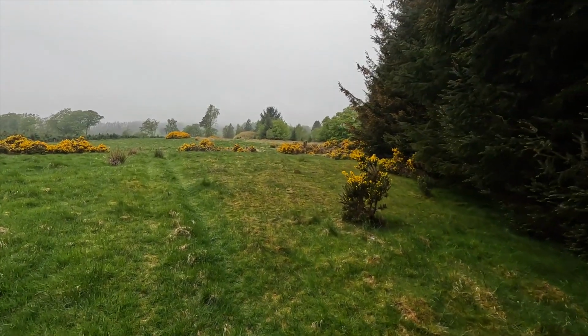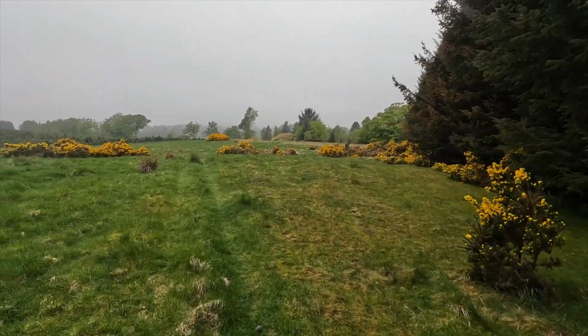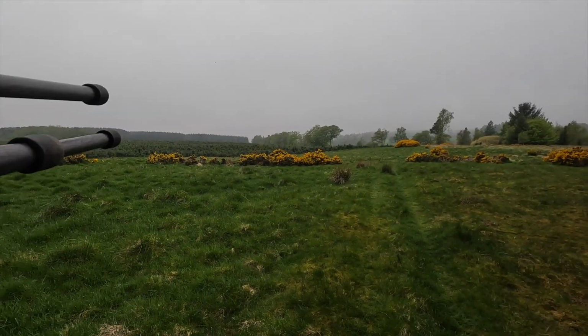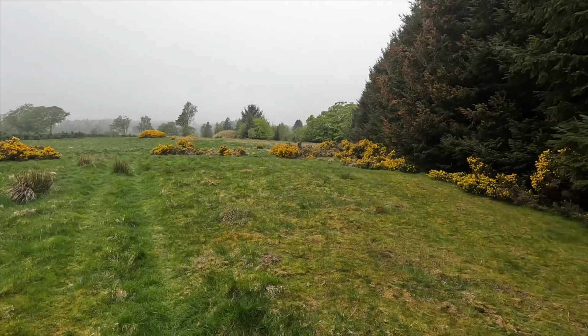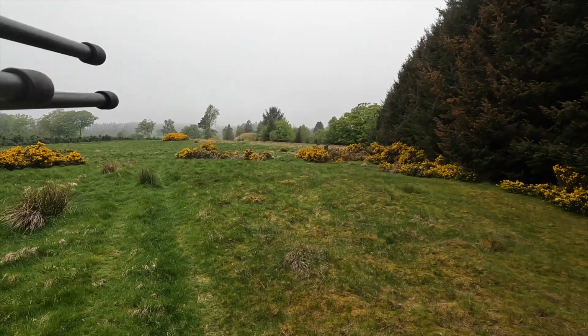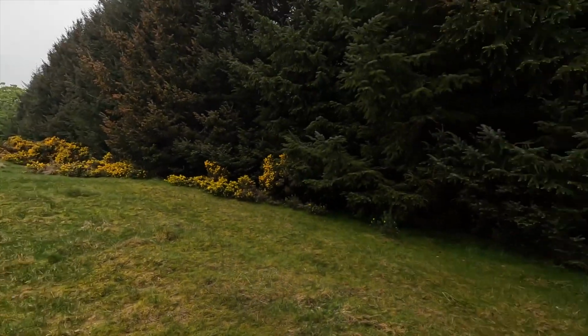Oh wow, this landscape's changed so much. It's all Christmas trees and fir trees. Obviously they're getting farmed. Right, I'm going to walk over that direction and I'll catch you back soon.